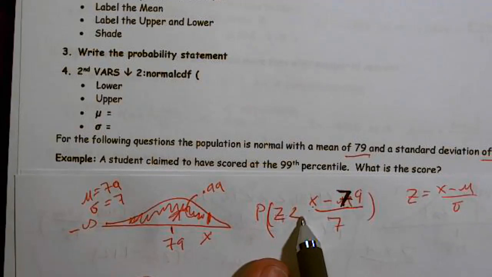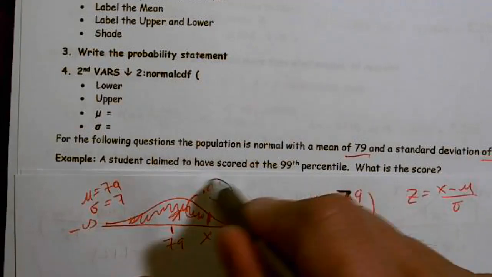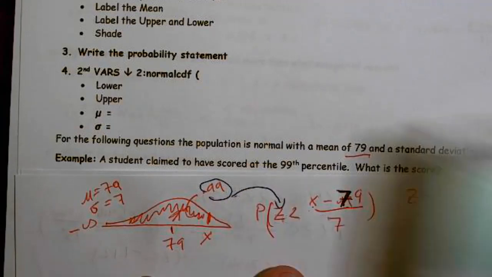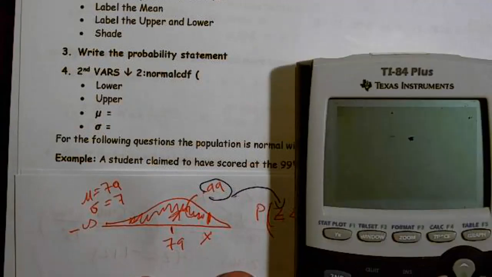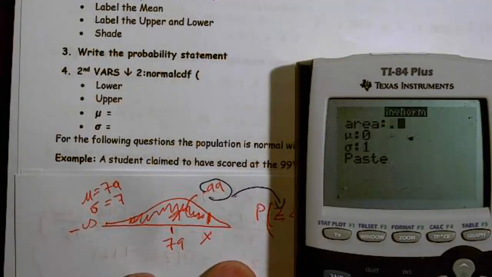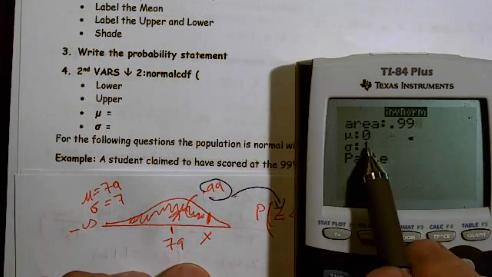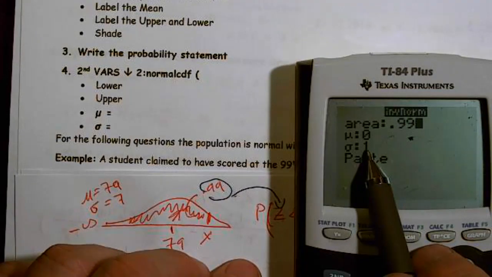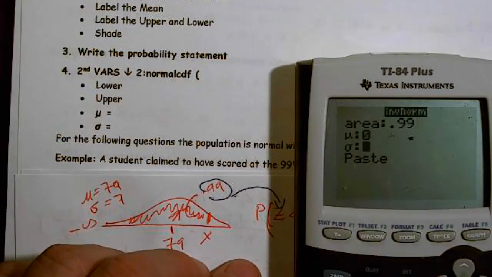Well, in comes the inverse norm function, and I can use that to calculate that z value. So to calculate that z value, I'm going to go second vars, inverse norm, 0.99. Whenever we're doing an inverse norm, whenever we're doing a z-score, it's mean of 0, standard deviation of 1.